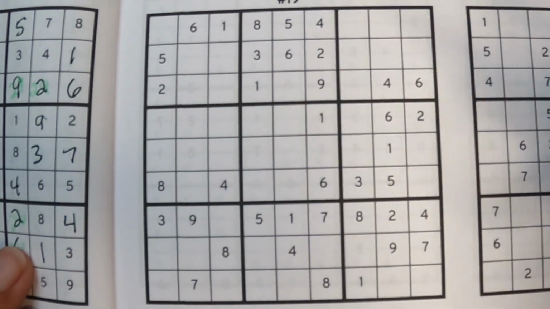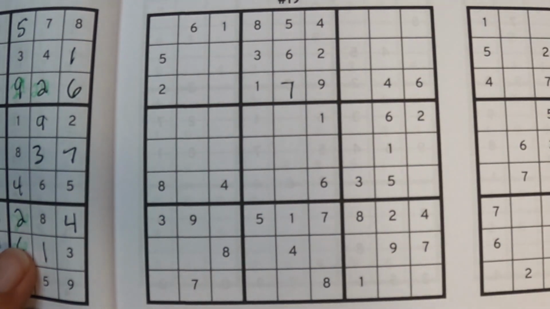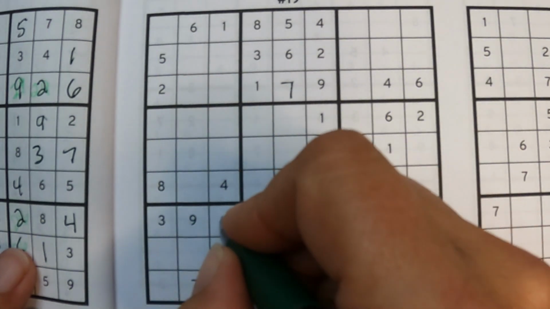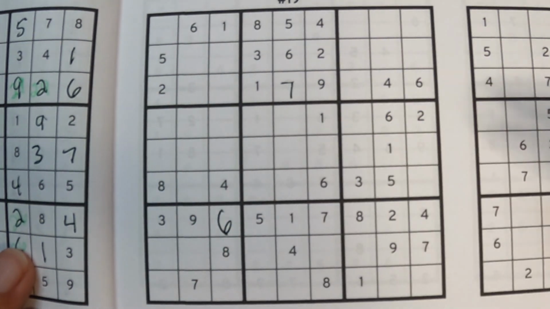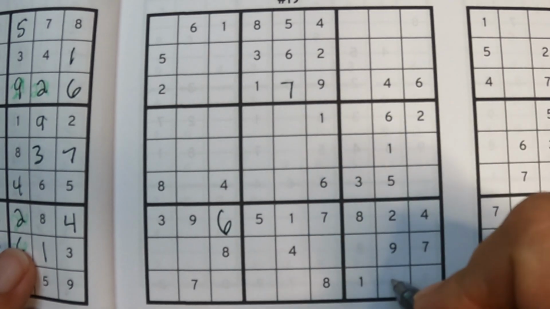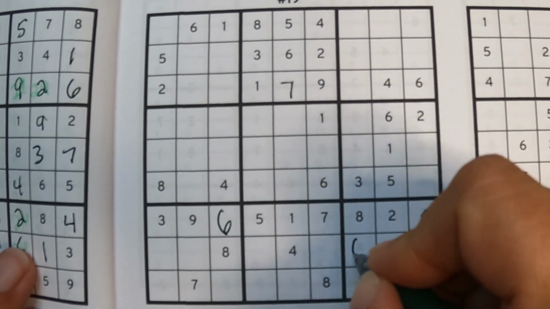If we start with this box, we're just missing a 7. And for this row, we're missing a 6. For this box now, we're missing 3, 5, and 6. We've got 5 and 6 here, so this is our 3. 6 here, so 5, 6.